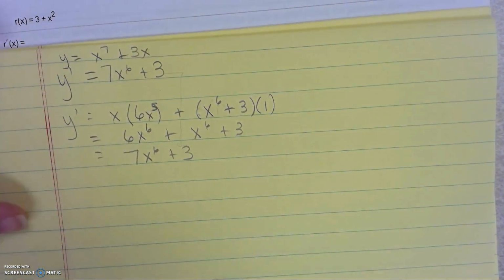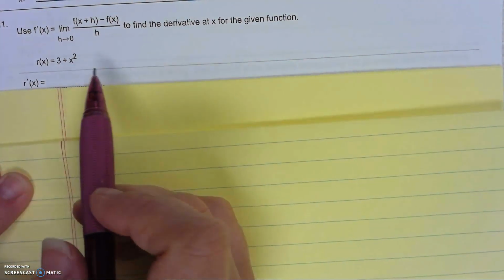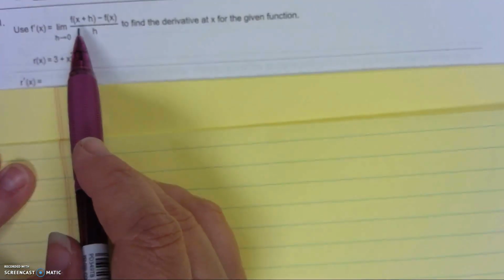All right, the next problem is with the limit definition. I believe we worked one like that earlier. So with the limit definition, this is it right here. It's being nice and giving it to you there. So what this is saying is, h or delta x, it doesn't matter which one you use.